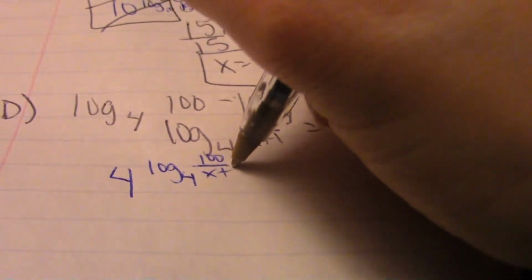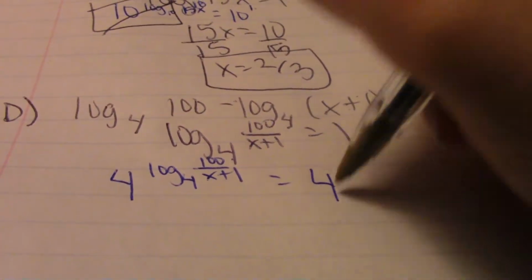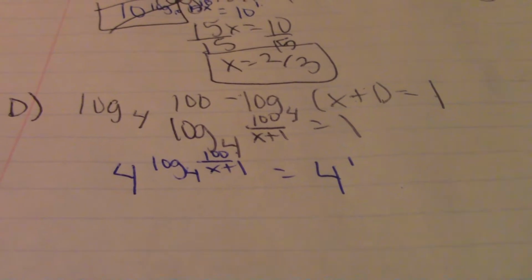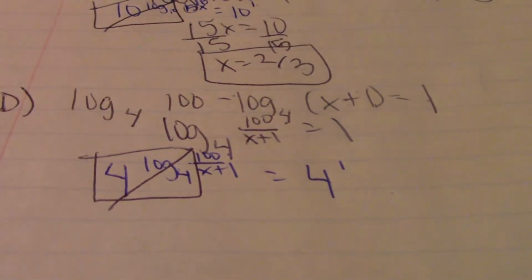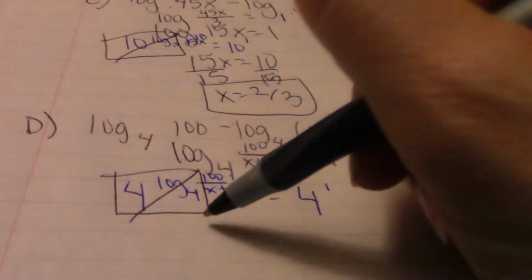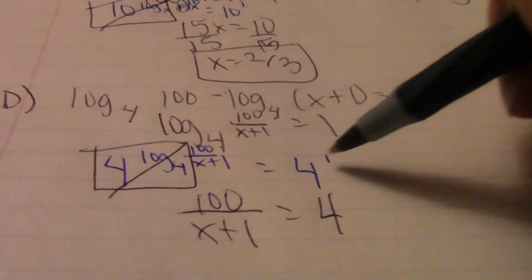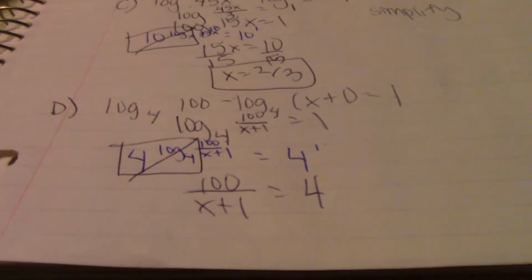Log base 4 of 100 over x plus 1 equals 4 to the first power. 4 on this side means 4 on this side. This should cancel. So I have 100 over x plus 1 equals 4. 4 to the first power is 4.